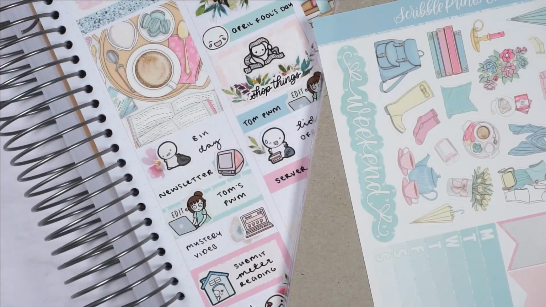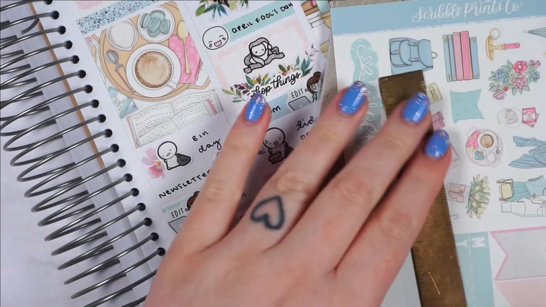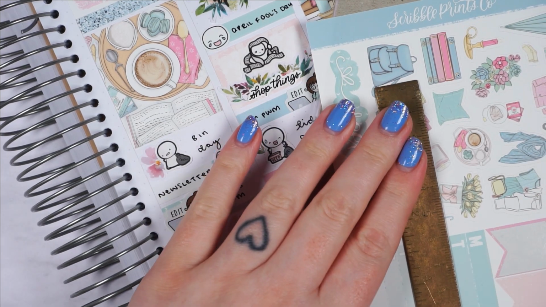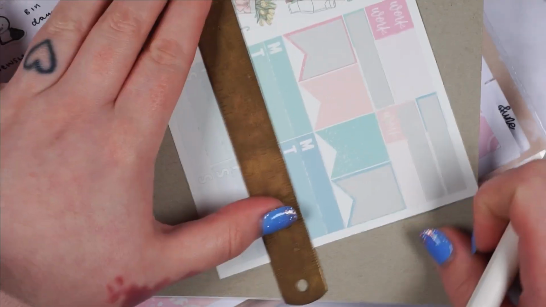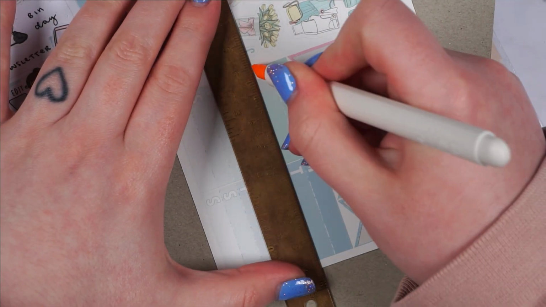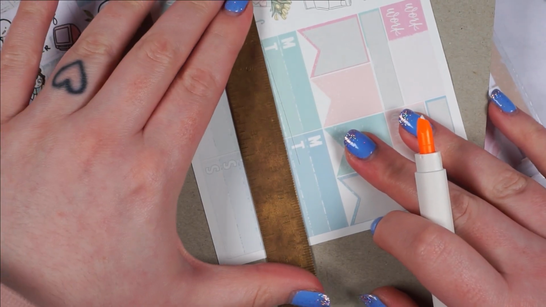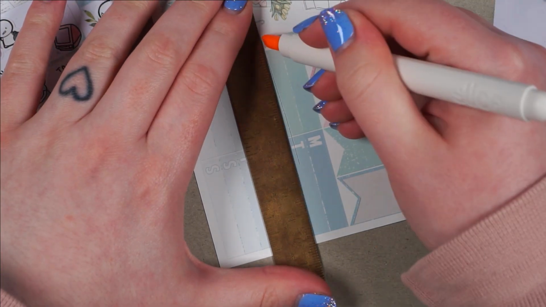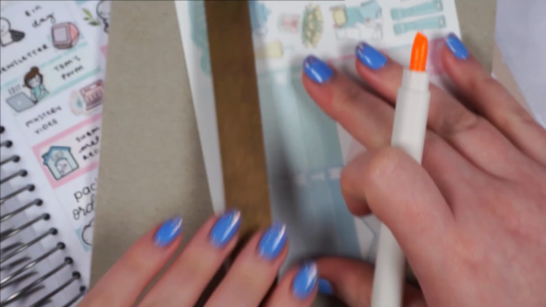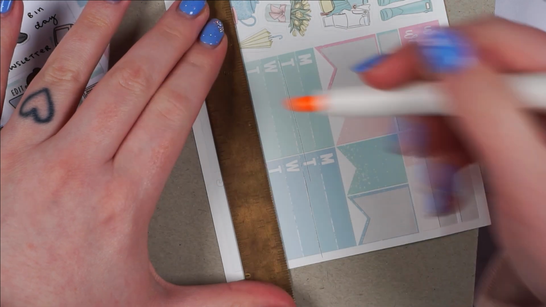I then decided to try and cut up some of the sidebar stickers to make more boxes, and I did it so wonky. I literally have my ruler here, and watch. Why did I do that? I just wasted like 2 boxes. So annoying. But anyway, I'm going in for take 2, which is a bit straighter, but I just wanted a few boxes that were slightly thicker, just to use in the last few days of the spread.